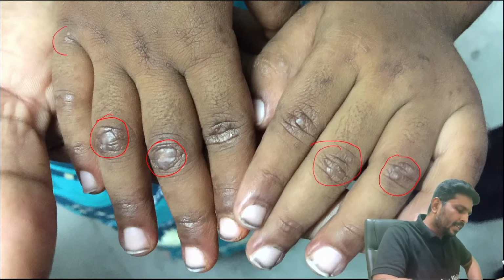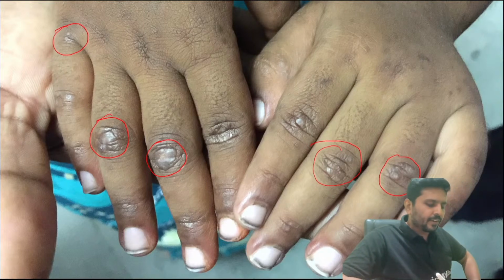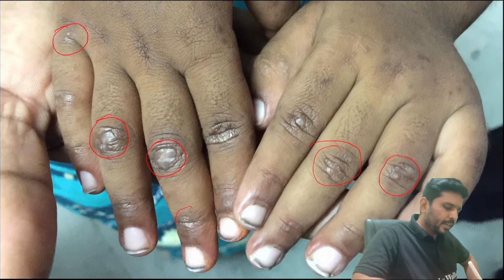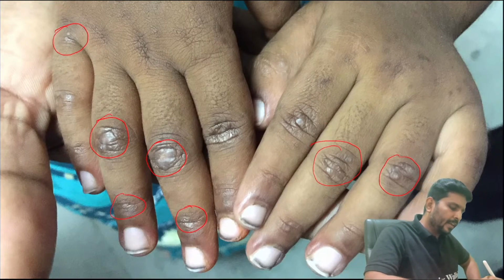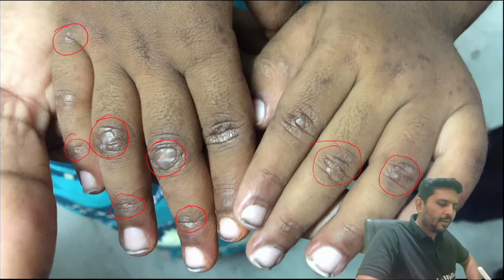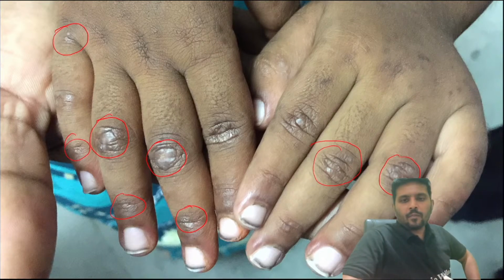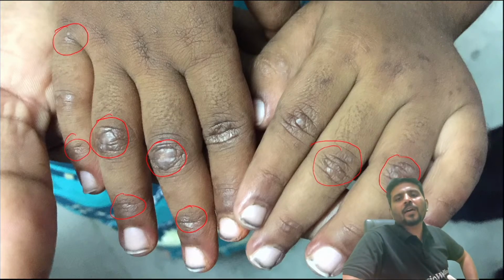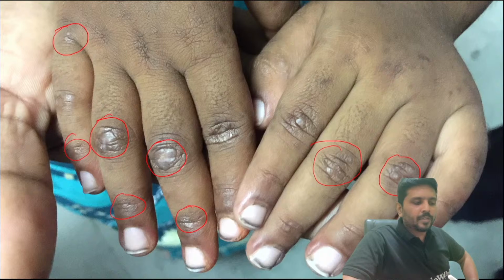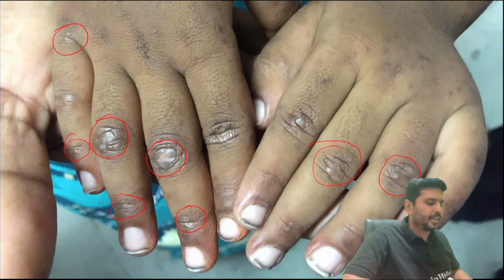There are some lesions in the proximal interphalangeal joint. Here it is evolving, but here you have clear-cut violet-shaped papulosquamous lesions.